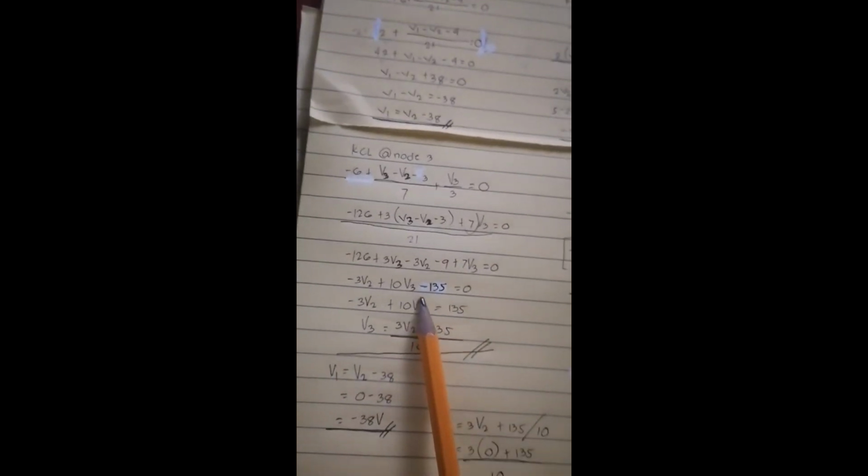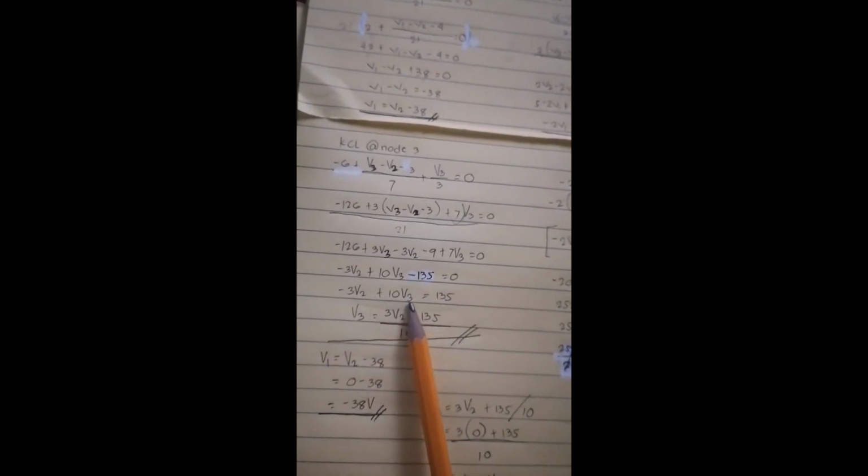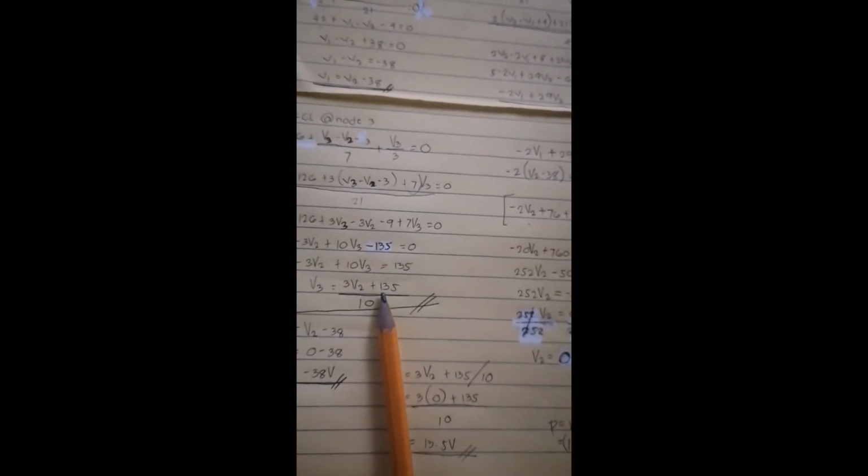So our constant, where did I get negative 135? Negative 126 minus 9 is negative 135, and then equal to 0. And then negative 3V2 plus 10V3, then I transpose the constant to the other side, 135. So this will be my equation for node 3.